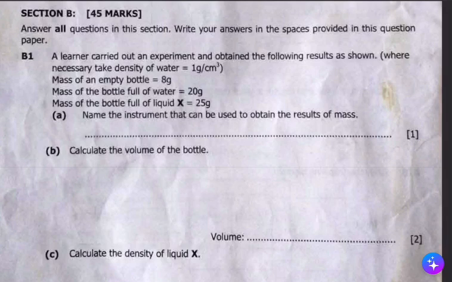Okay, let's get started. So we have question B1. B1, Elena carried out an experiment and obtained the following results as shown. Where necessary, take the density of water as 1 gram per centimeter cubic.